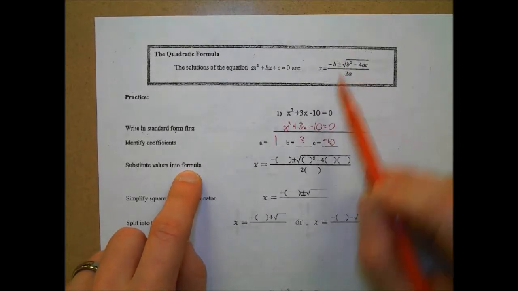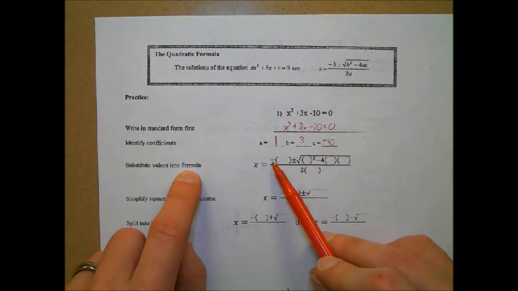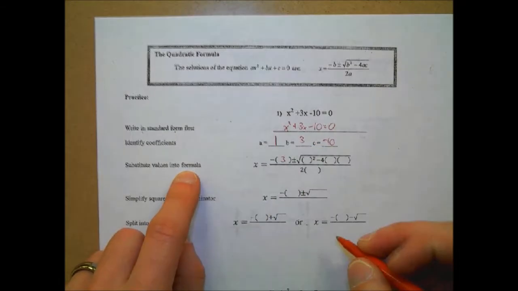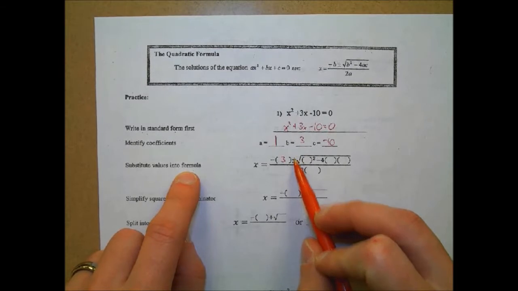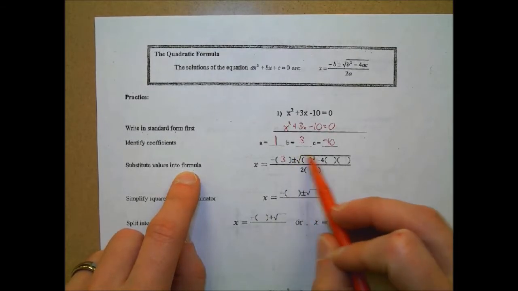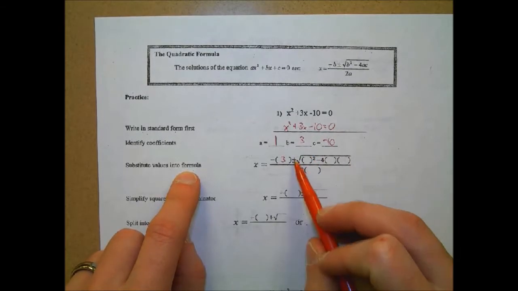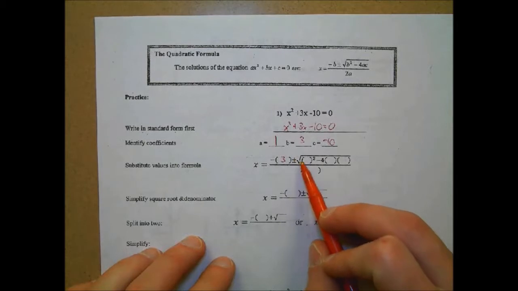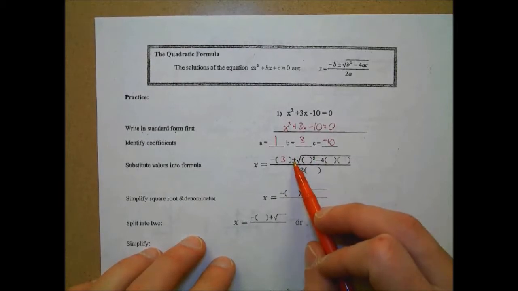So when you plug in, you're going to have a negative in front of the b that you plug in. So it'll be -3 in this case. Then there's the plus or minus already written for us. Remember, plus or minus just means we're going to add this value and we're going to subtract this value. We're going to do both. That's why it's a plus or minus there. It's like an actual plus and minus sign.